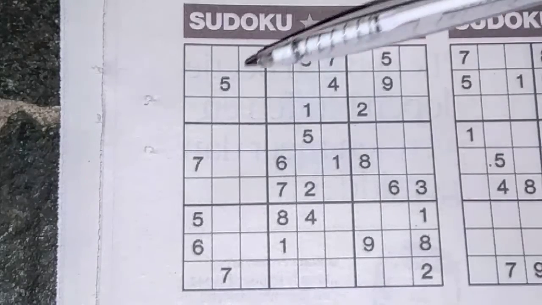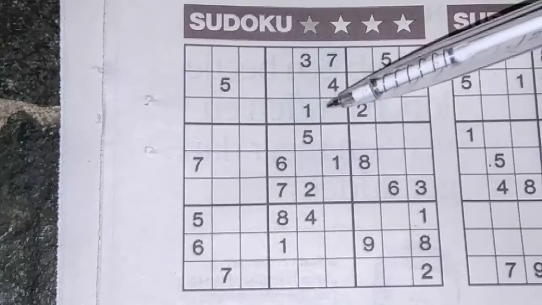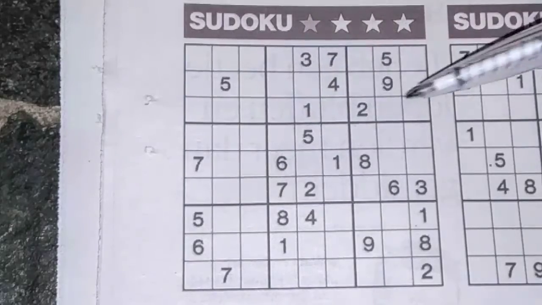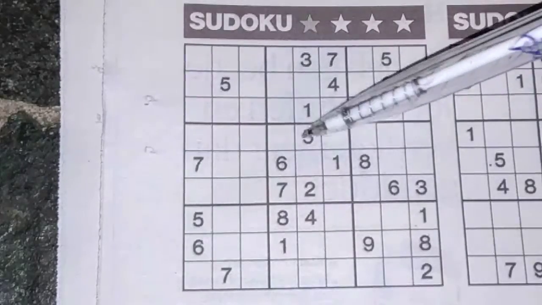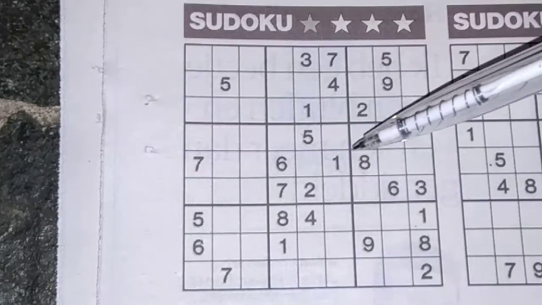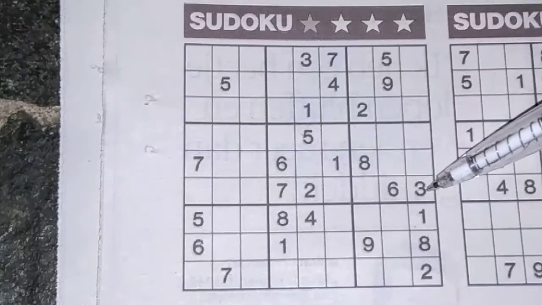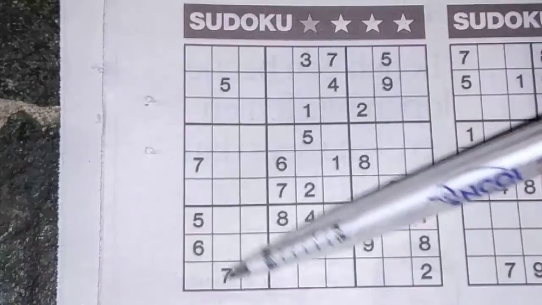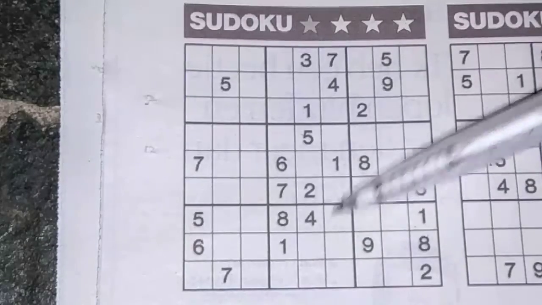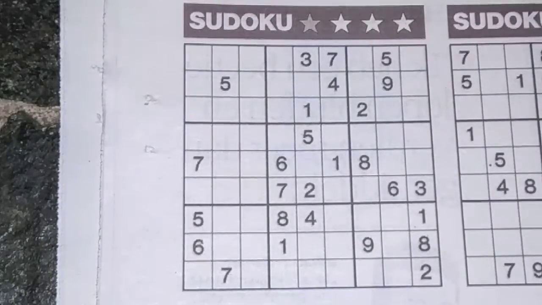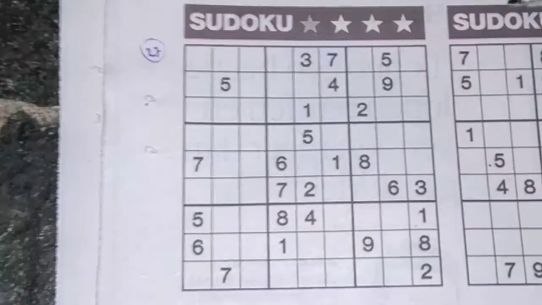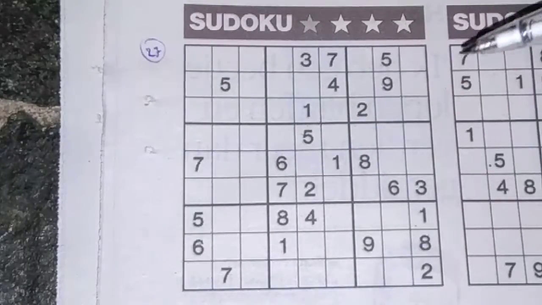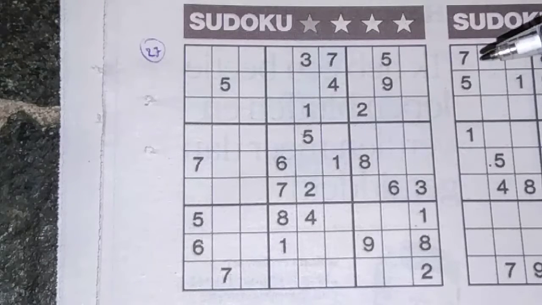So let me count. 1, this will be plus 4 is 5, plus 3 is 8, 9 plus 5 is 14, plus 3 is 17, plus 3 is 20, 23, plus 4, 27 printed digits or numbers. So let's get started.